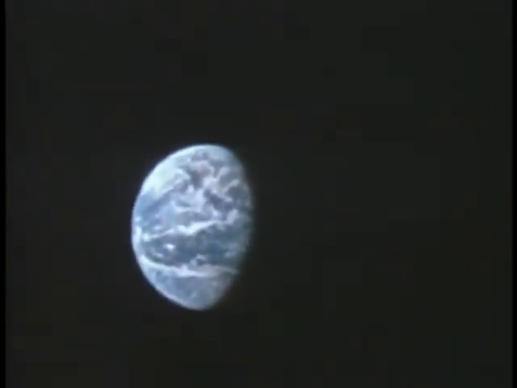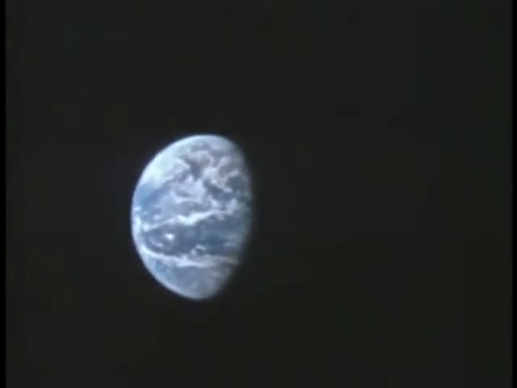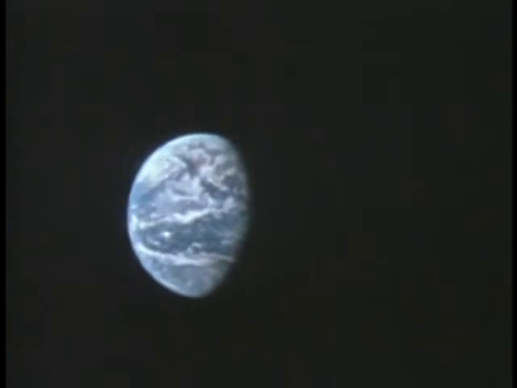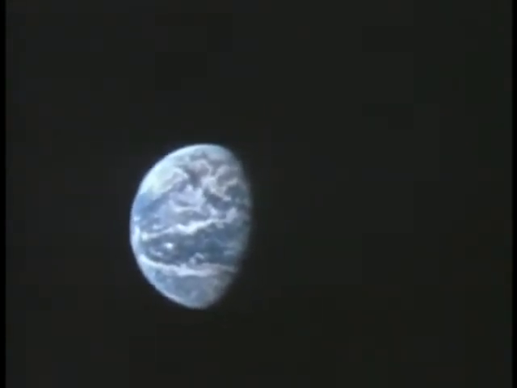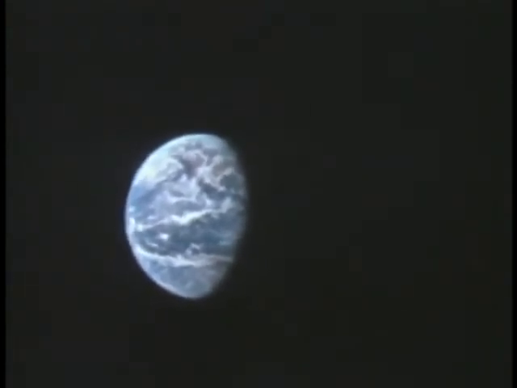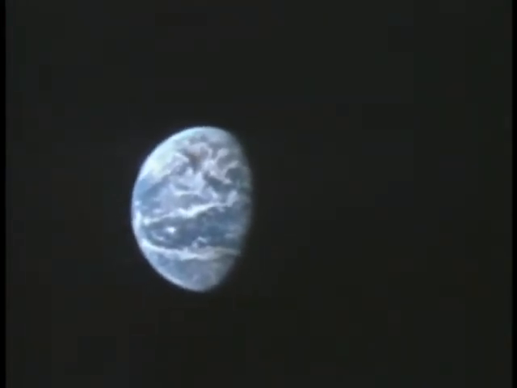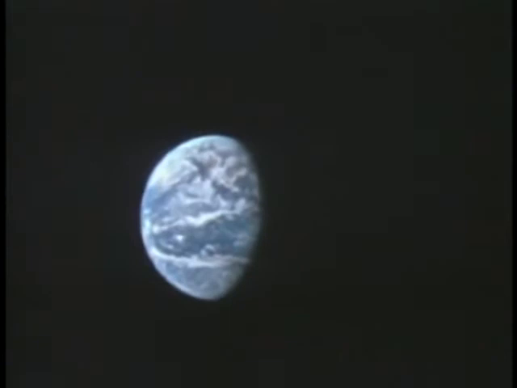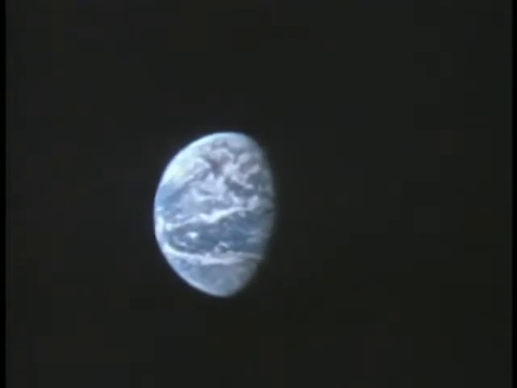Well, it's true that we do not have the depth of color at this range that we enjoyed at 50,000 miles out. However, the oceans still are a definite blue, and the continents are generally brownish in cast, although it is true that they're tending more toward gray now than they were at the closer ranges.